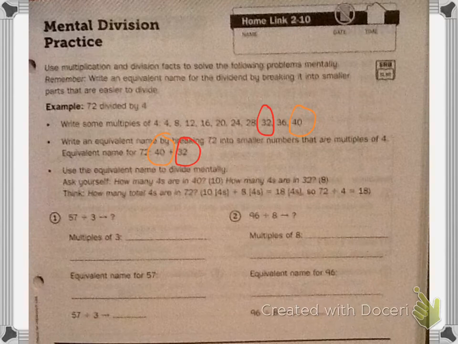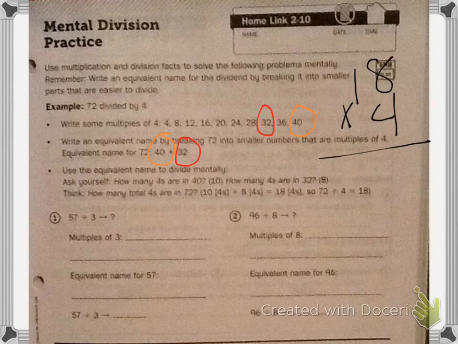So 72 divided by 4 is 18. Now let's use multiplication to double check that. 18 times 4: 8 times 4 is 32. 4 times 1 is 4, plus 3 is 7. Did that match? Absolutely.